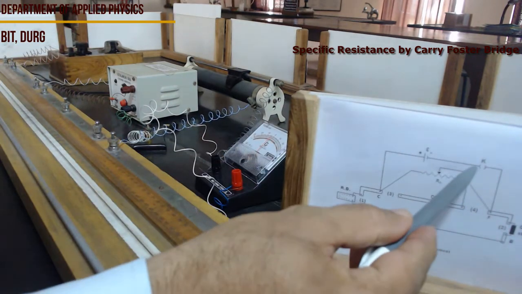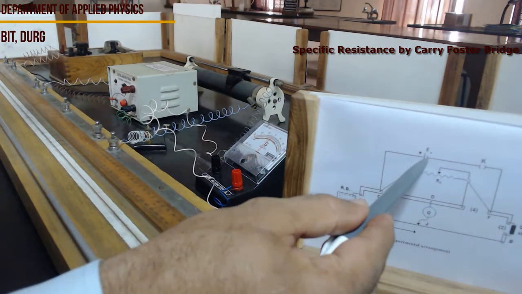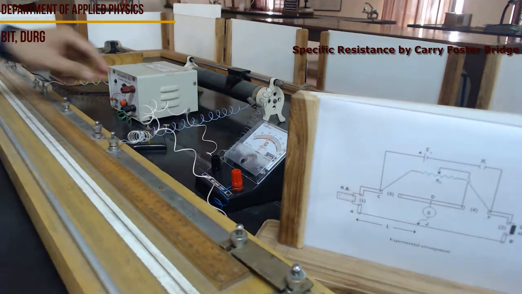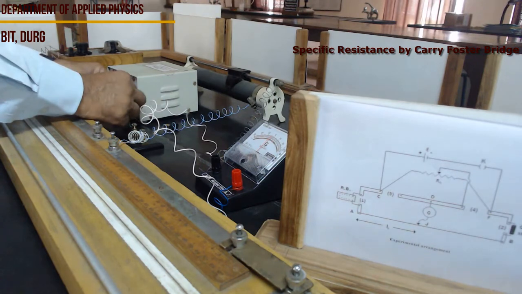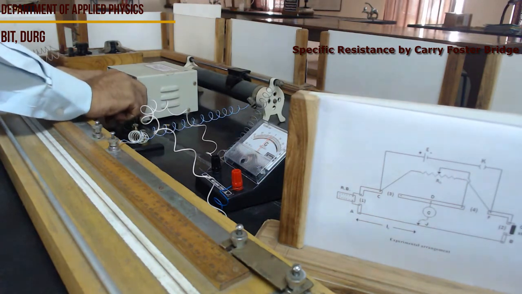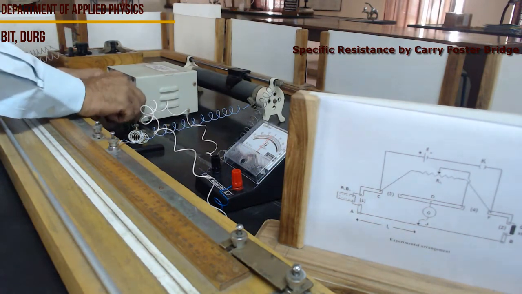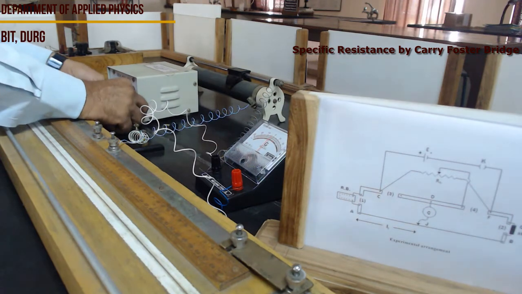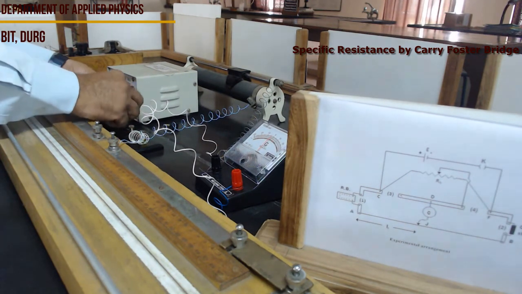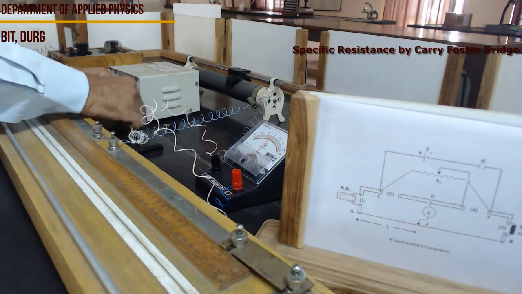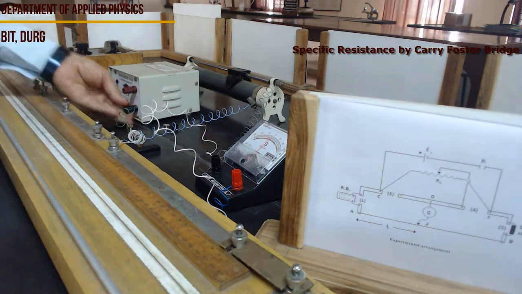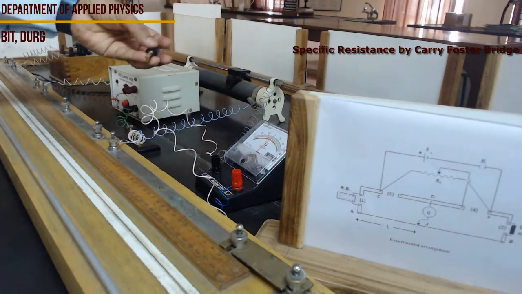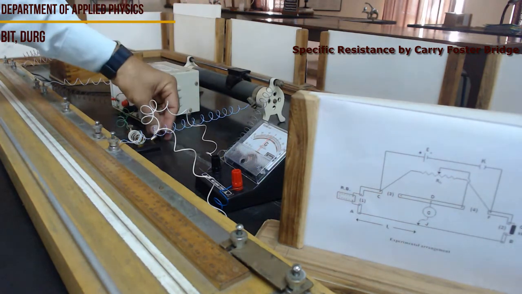Now the second end of the key will be going to the negative terminal of the supply. So this is the second end of the terminal, that is the switch. It goes to the negative terminal of the supply. This is the power supply for this specific experiment, and it is getting connected to the negative terminal. Okay, this is the plug. Whenever I want to switch on the source, I will be using this plug.